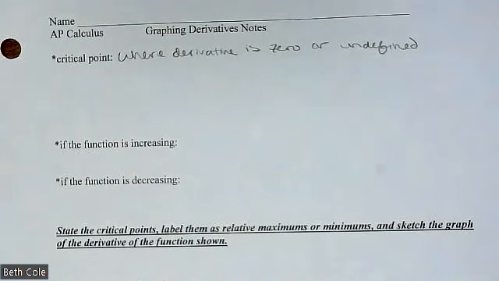In your Delta Math it's going to ask, where is the derivative 0? Where is the derivative undefined? And you're going to put in x equals 3 or 5 or wherever it is. They're going to have a graph for you to look at. I'm just going to draw a few quick sketches.